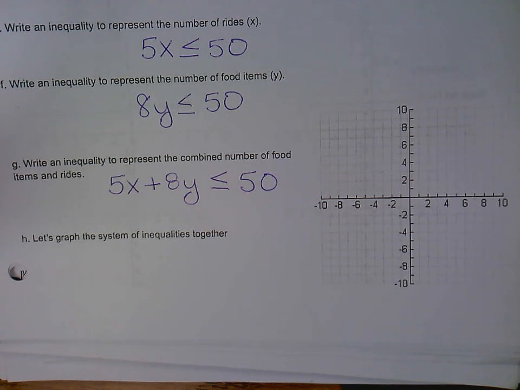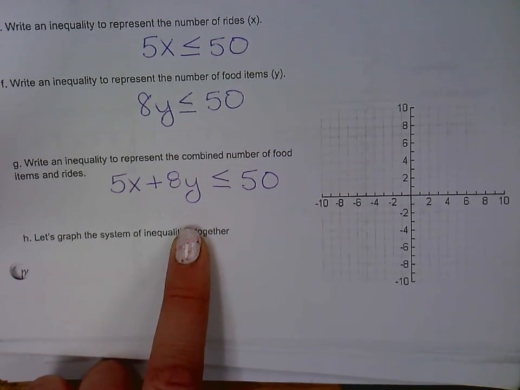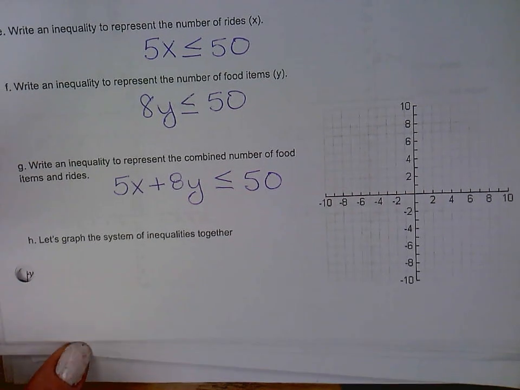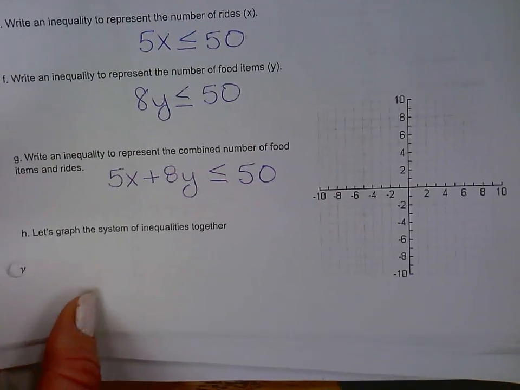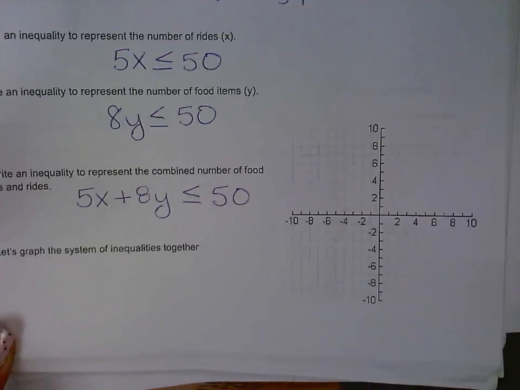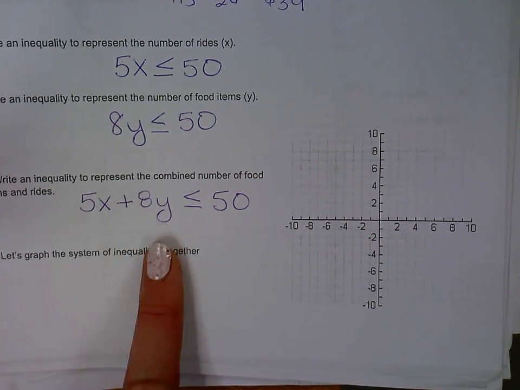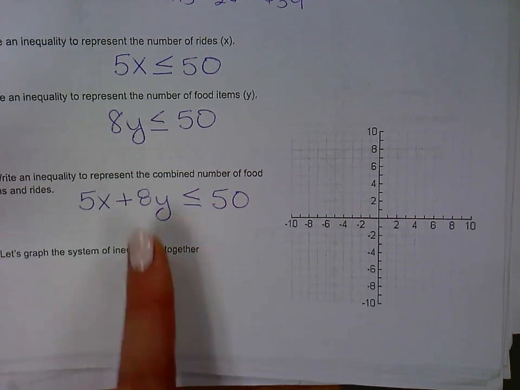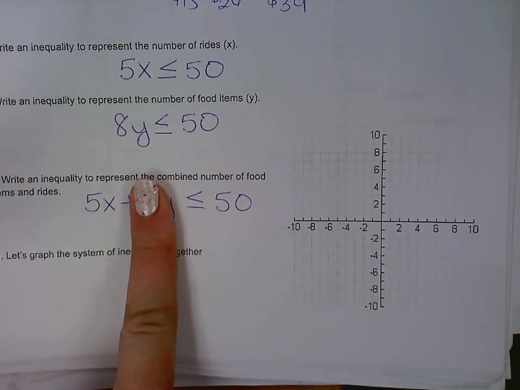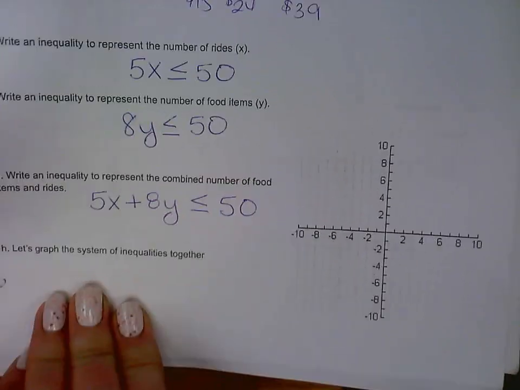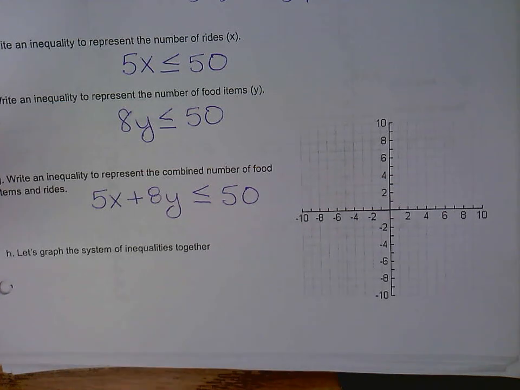But this is a tricky one. You don't want to put this into slope-intercept form. This is an example that it's easier to graph in standard form from the beginning of the year. So the strategy for standard form is to plug in 0 for one of your two variables. If I plug in 0 for Y, what does X have to be? 10. Remember we set up at the top that I could ride a maximum of 10 rides?